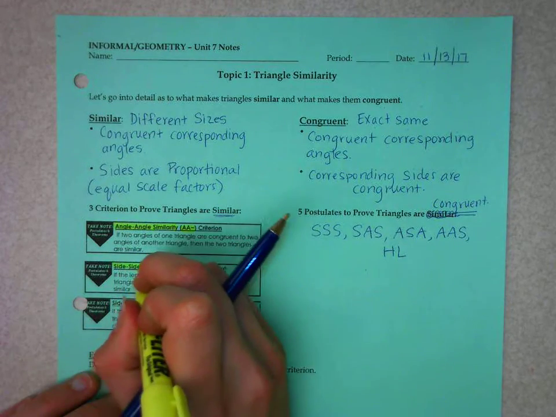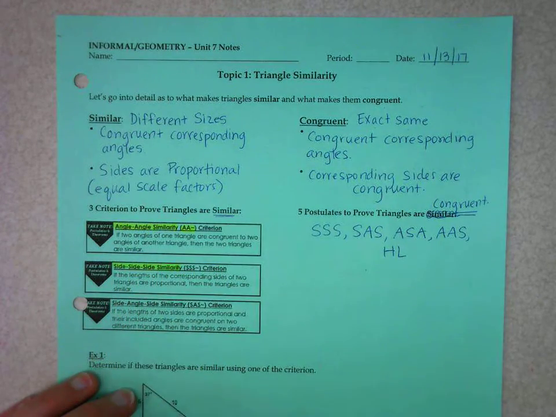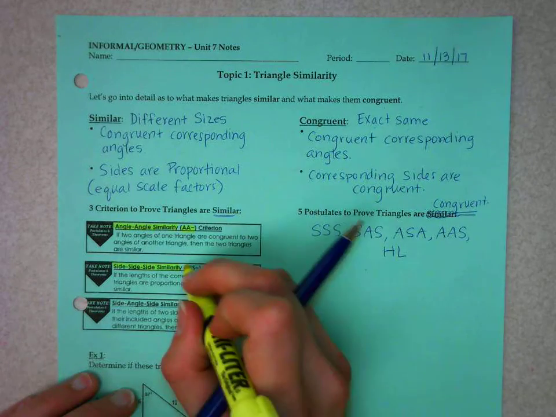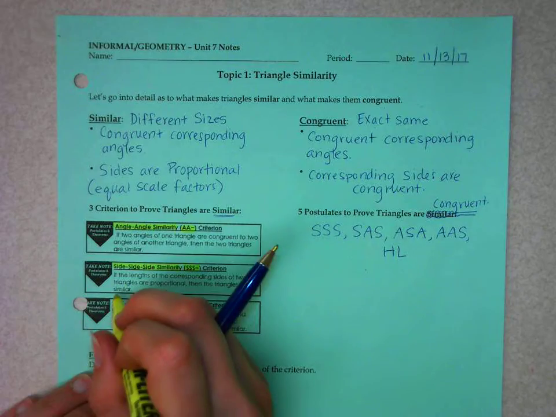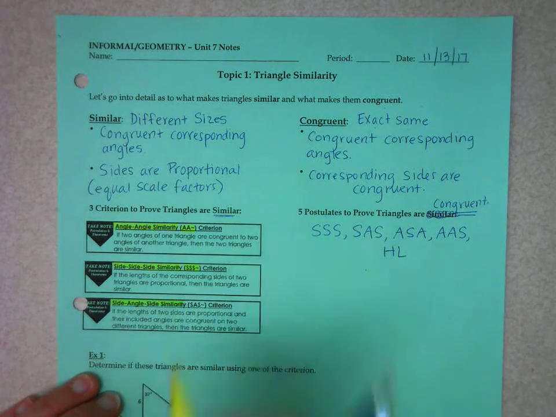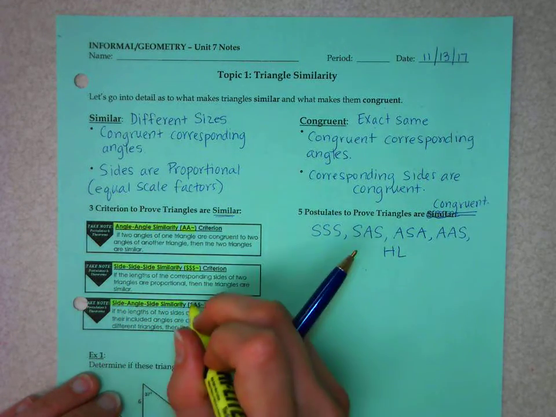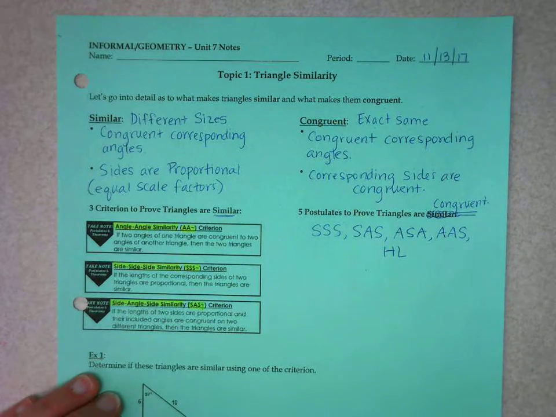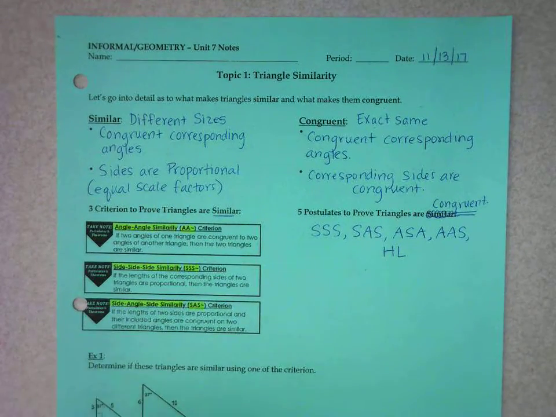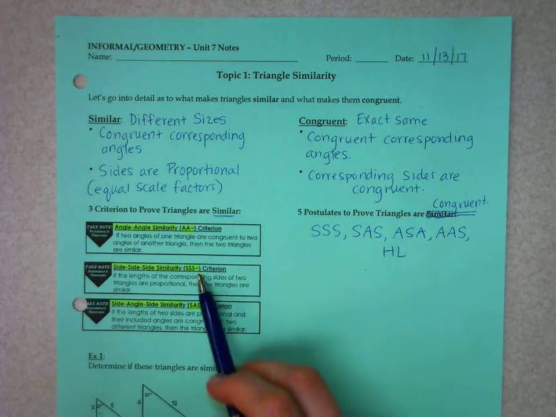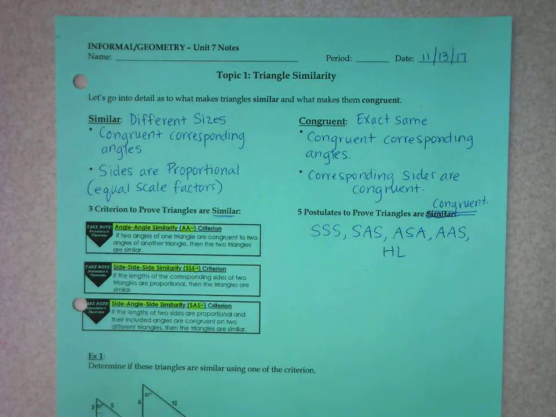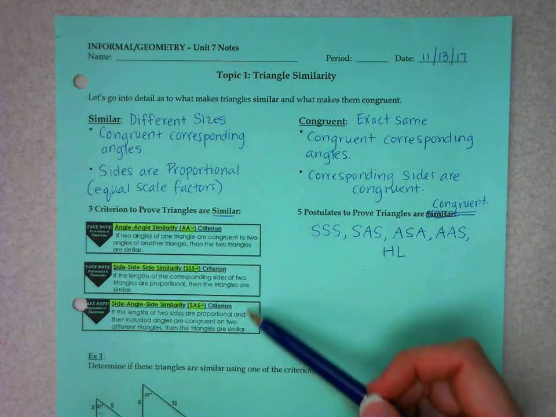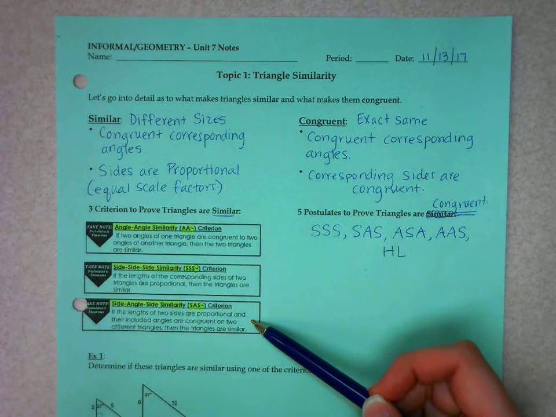Then you have your side-side-side similarity criterion, abbreviated as SSS similarity. And the last one is your side-angle-side similarity, also known as SAS similarity. You'll notice that after all of these abbreviations, there's this little squiggle. It's called a tilde. That just means similar. So shapes are similar.